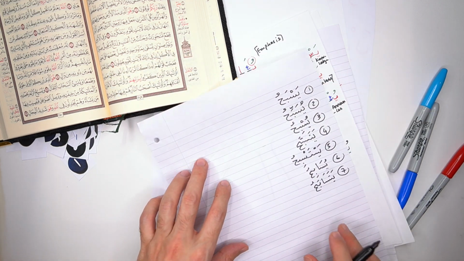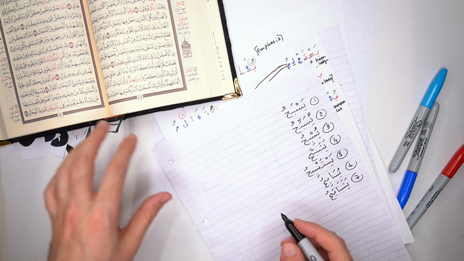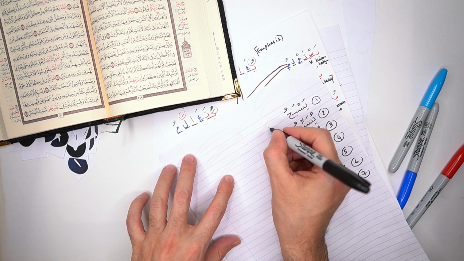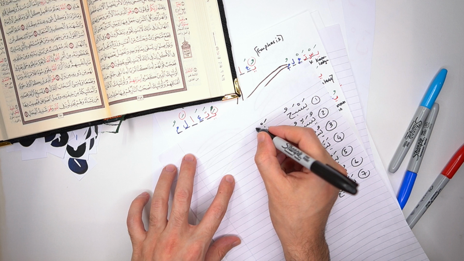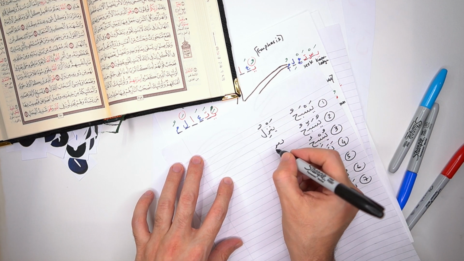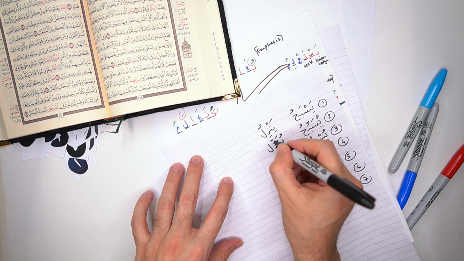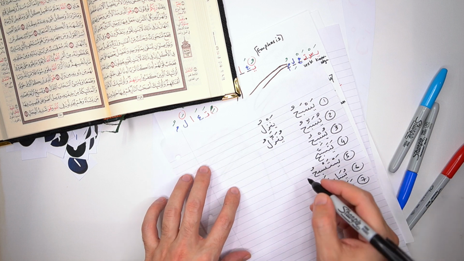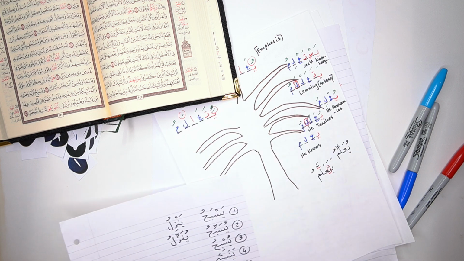All right, and you can do this with others as well. So maybe like, you know, maybe you had a different word like yanzilu. Yanzilu. Put in next pattern. Nazzilu, and so forth. You go all the way down and you start making yourself a list, and that way it's going to start settling in your mind better as well, inshallah ta'ala. So it's all about hard work, guys. It's all about hard work.